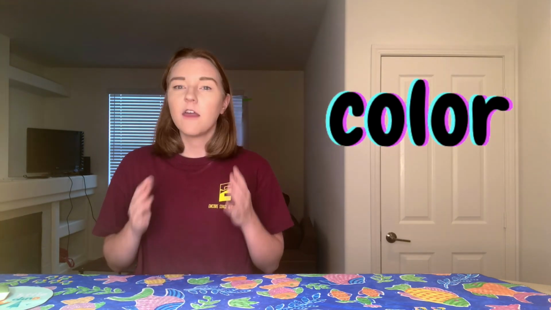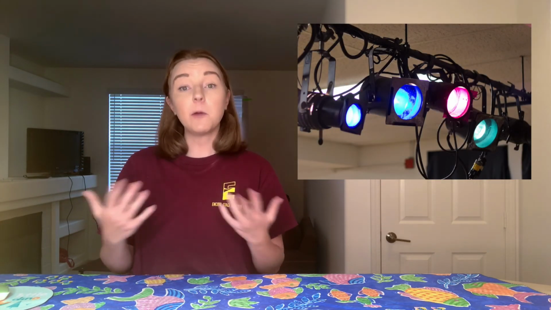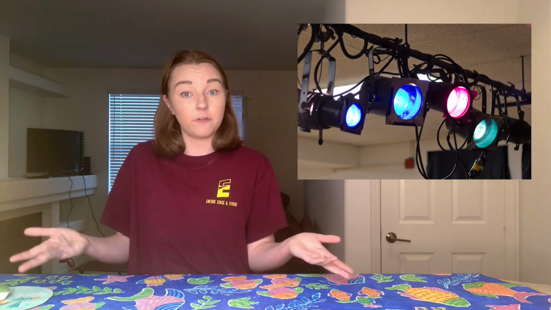The last quality lighting designers like to play with is color. This one might be a little tricky to play with at home because professional lighting designers use gels, which are thin sheets of colored plastic. They put these in front of their lights to make the light a different color.